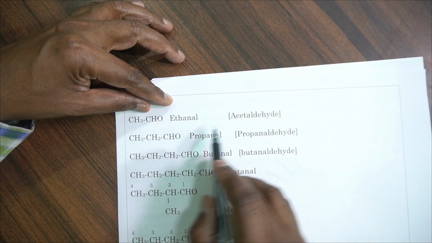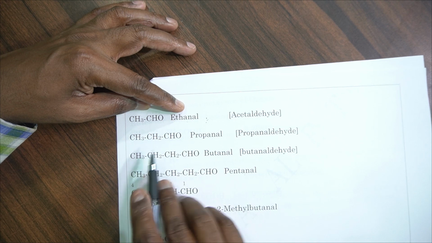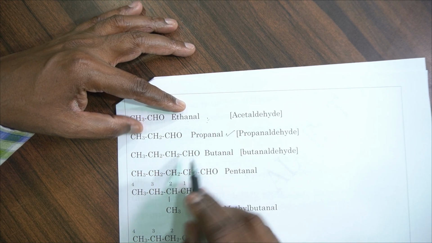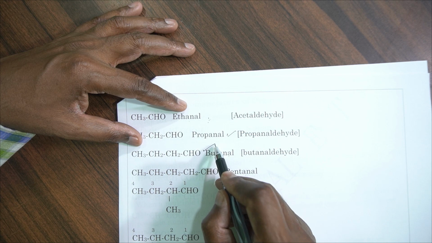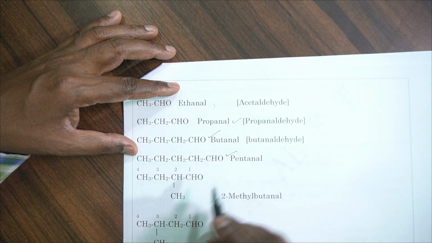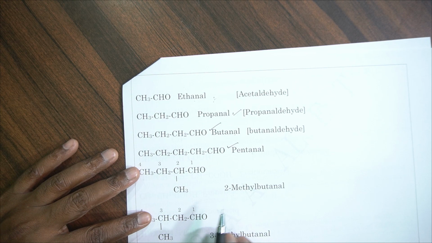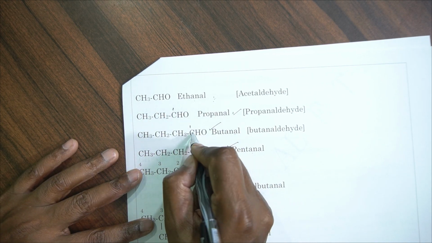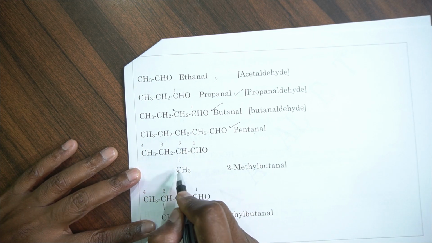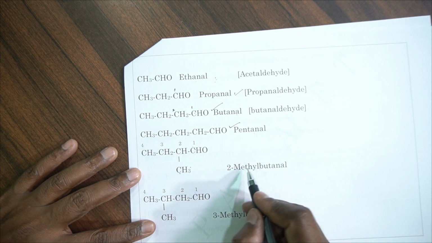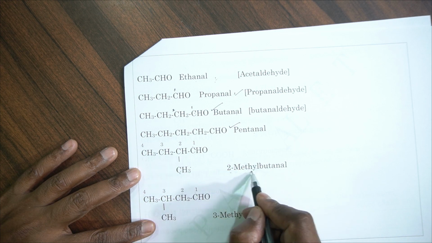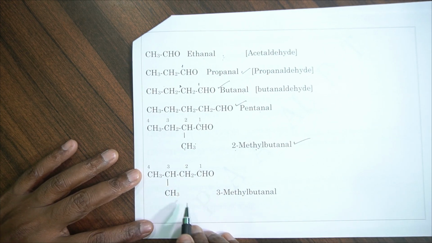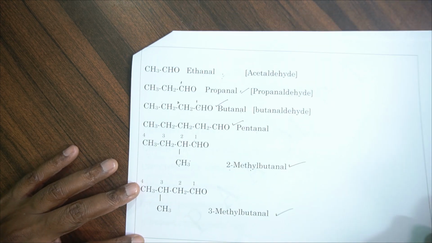Second one, 2 carbon atoms. Ethanal. 3 carbon atoms, propanal. 4 carbon atoms, butanal. 5, pentanal. Now you should understand, whenever this aldehyde group comes, it always comes in carbon number 1 only. So that numbering problem is not there. Here you have a substituted one. At carbon 2 there is a methyl group. 1, 2, 3, 4. So it is butanal, 2-methylbutanal. Now this one is 3-methylbutanal. Okay, substituted one.